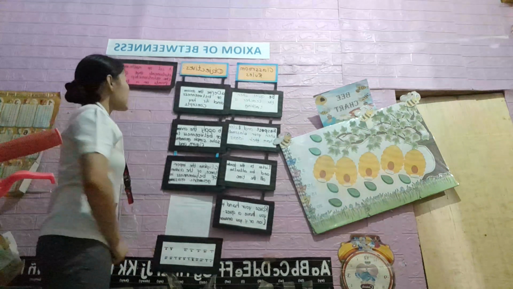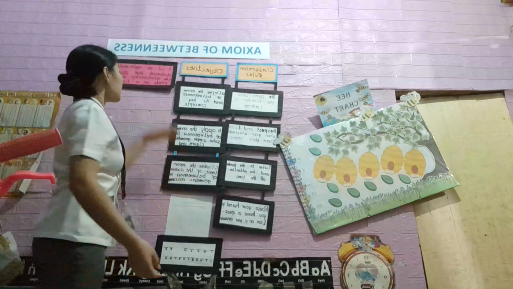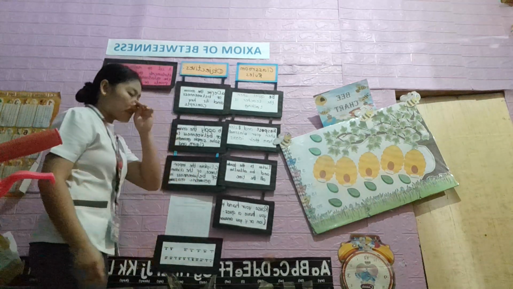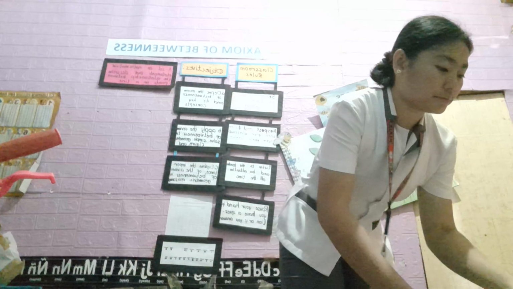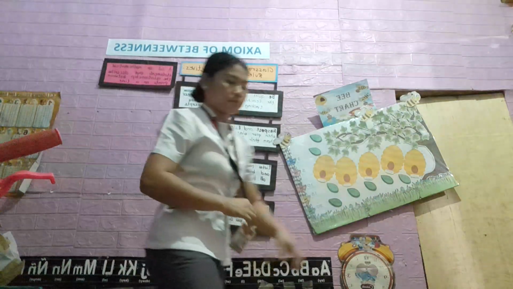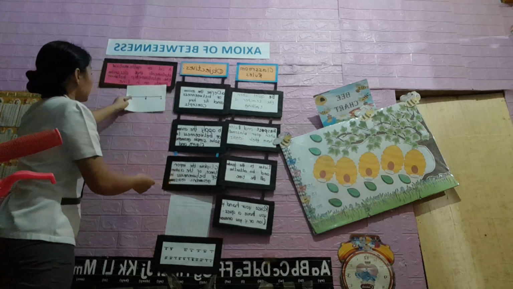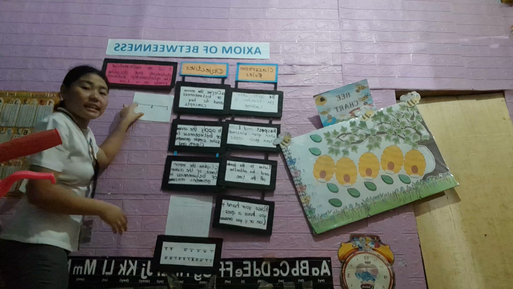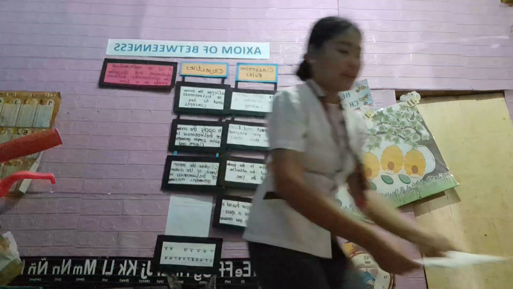Axiom of betweenness is a set of mathematical statements that describe the relationship between points on a line. For example, this one. There are 3 points lying on the same line. Look.